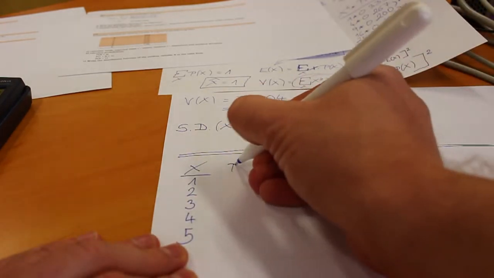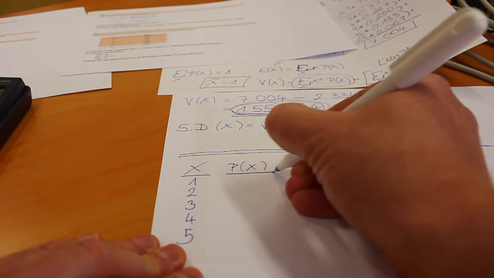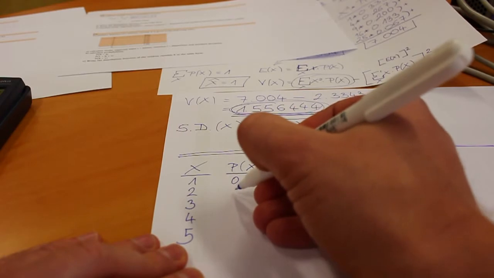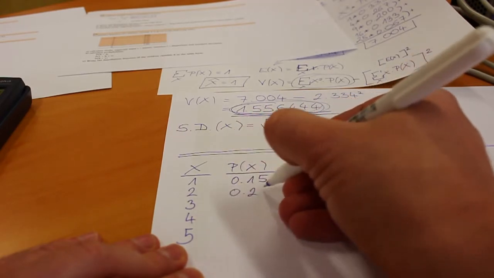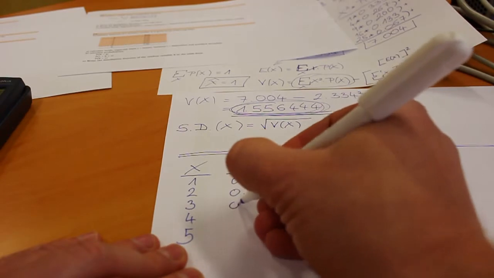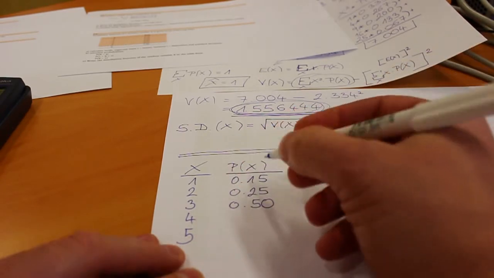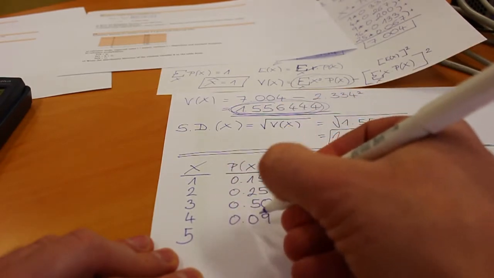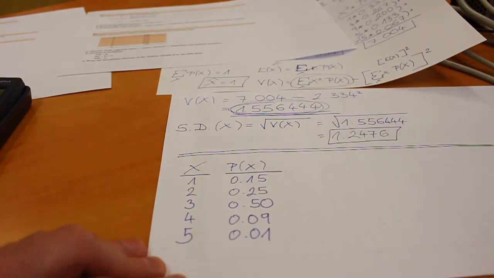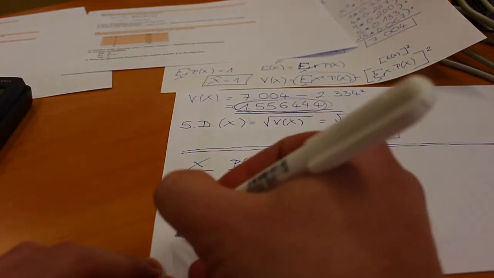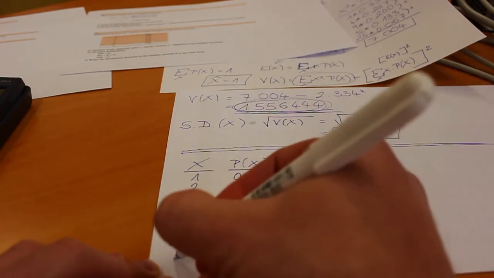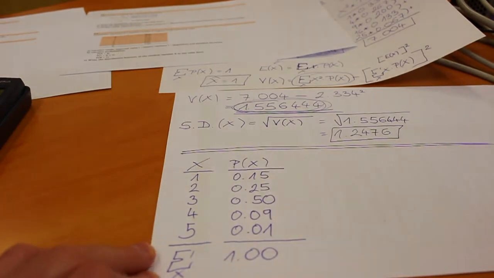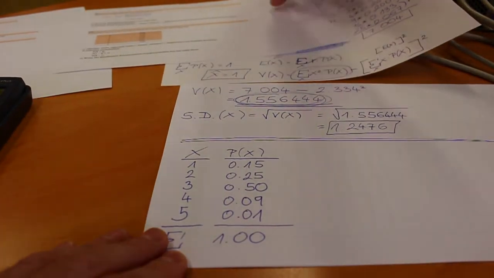And there is the probability that a student received grade 1, 0.15, a student received grade 2 with probability 0.25, 0.50 is the probability that you will receive the grade 3, 0.09, and 0.01. There is also the calculated summation through all x, 1.00, so everything is all right.